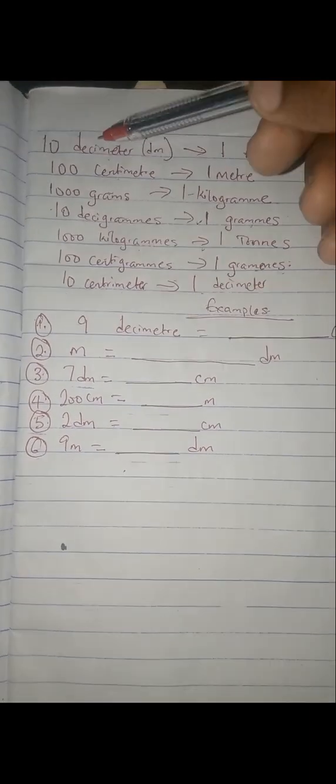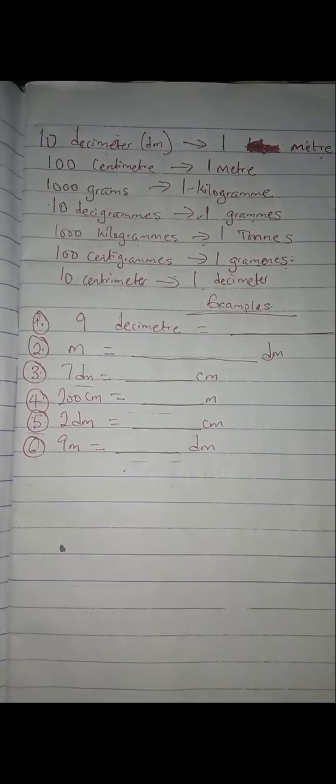And here we have 10 centimeter equal to 1 decimeter. Now, there is a secret used when solving this change of units from one form to another. Let me tell you that secret. Deci. When you hear something with de, it has to do with 10. When you hear kilo, it has to do with 1000. When you hear cent, it has to do with 100. Do you see what I'm doing?